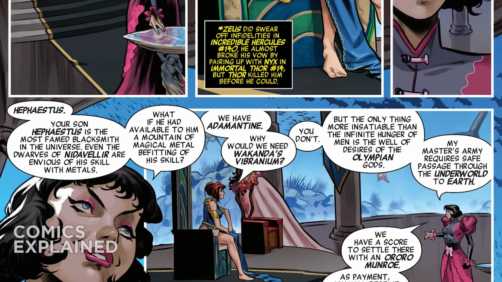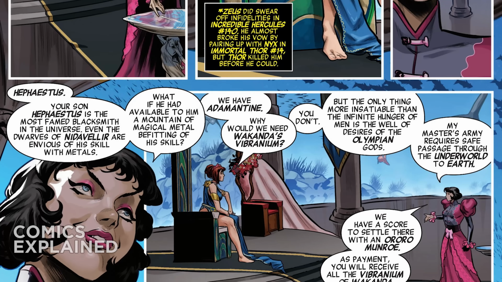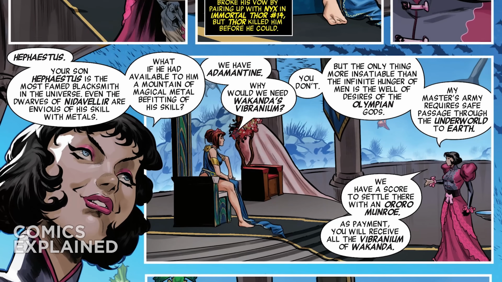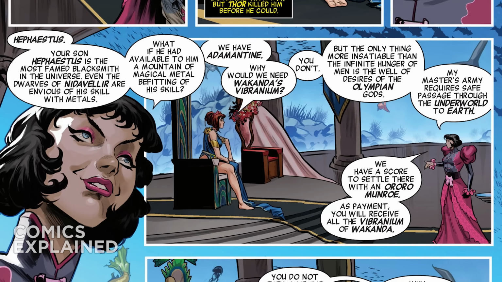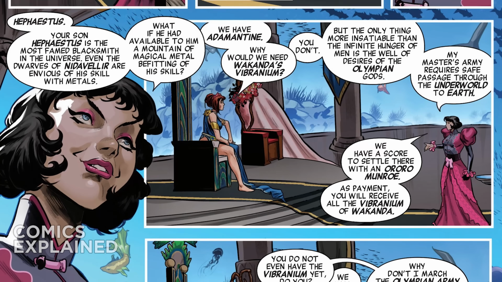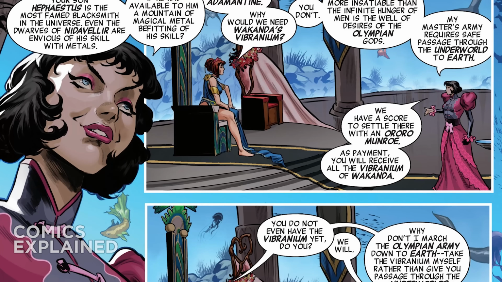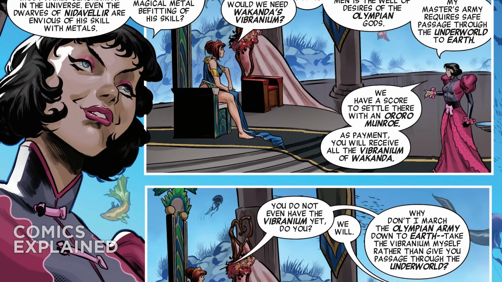Right, but the only thing more insatiable than the infinite hunger of men is the well of desire of the Olympian gods. My master's army requires safe passage through the underworld to Earth. We have a score to settle there with an Aurora Monroe. As payment, you will receive all of the vibranium of Wakanda.